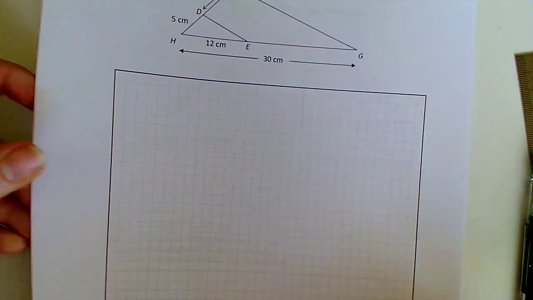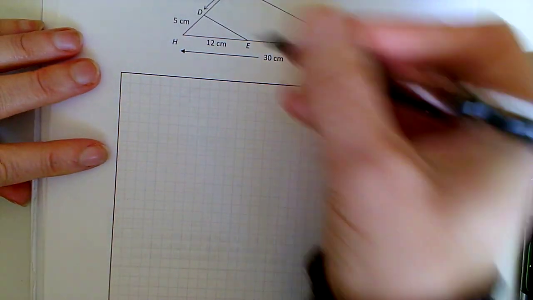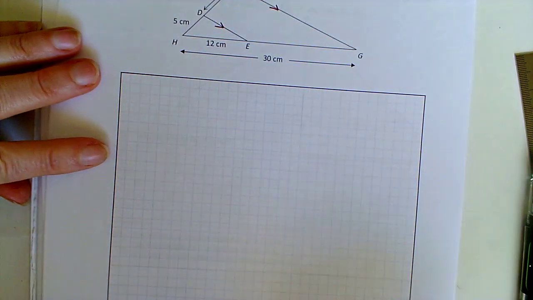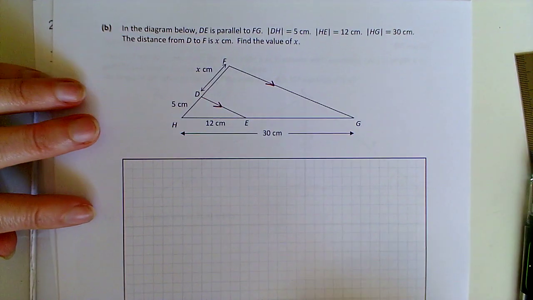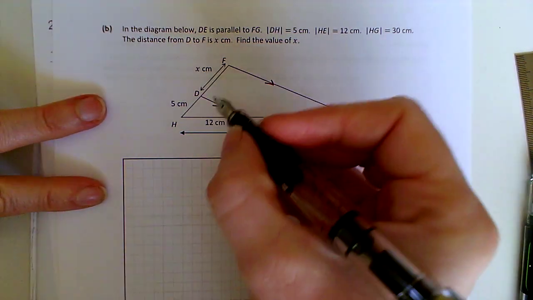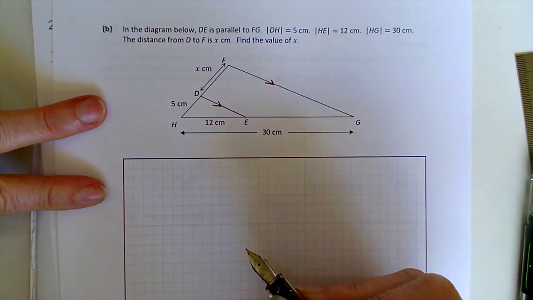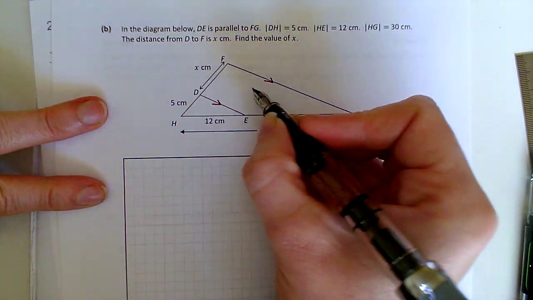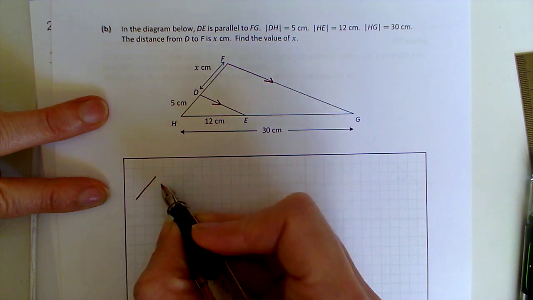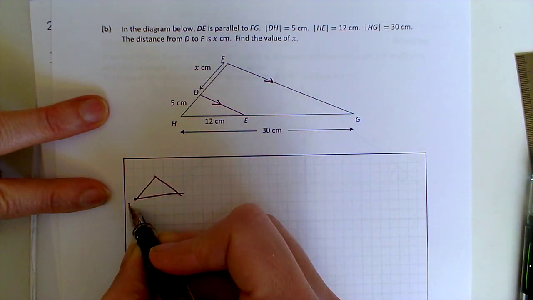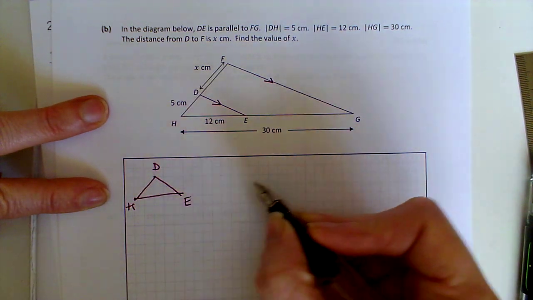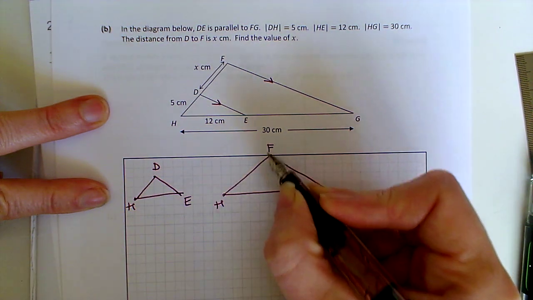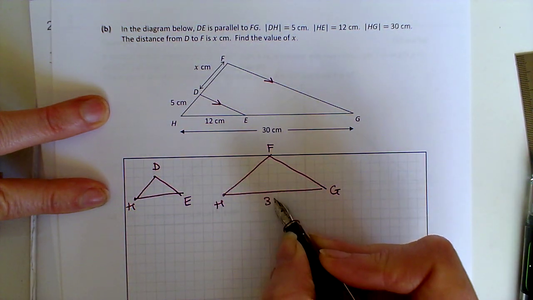Part B. In this diagram, DE is parallel to FG, parallel to this line here, and they filled in various different measurements onto the diagram as well. If the distance from D to F is x centimeters, find the value of x. So the first thing we're going to do is we know we'll have similar triangles because of the parallel lines. So let's write them out side by side, H, D, E, and the bigger one, H, F, G.